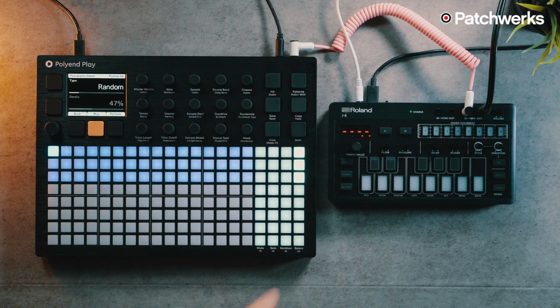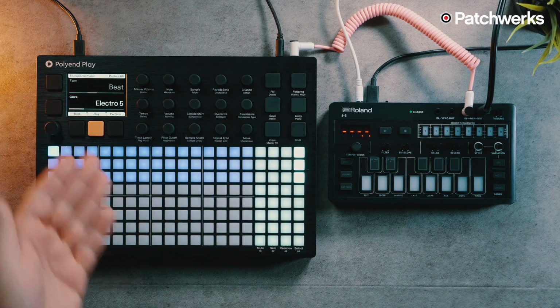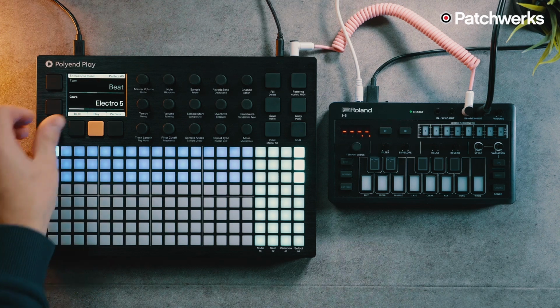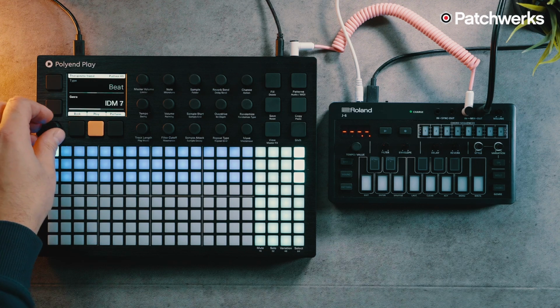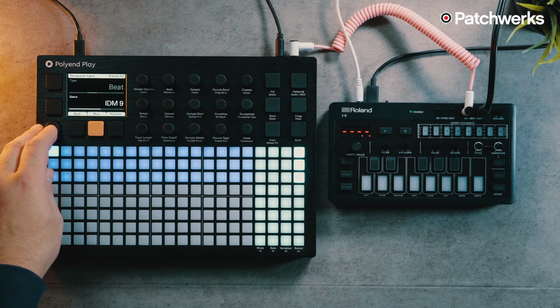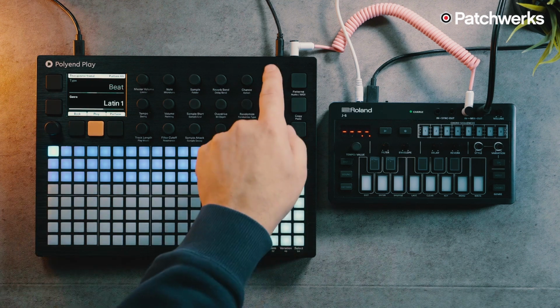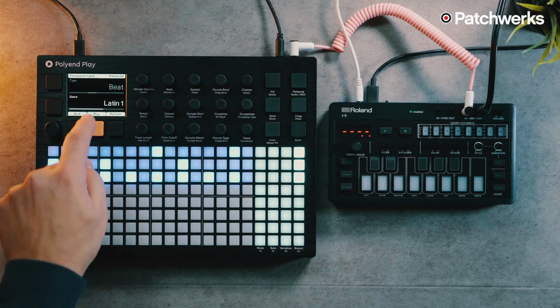So I'm going to hit the fill button here, and in my type, I'm going to choose beat. And we have tons of genres to choose from. I mean, just so many, and I'm sure Polyend Play is going to keep adding more genres and different kinds of beats that you can program on the Polyend Play. How about Latin? Let's see what Latin sounds like. Let's fill this up with a Latin beat.